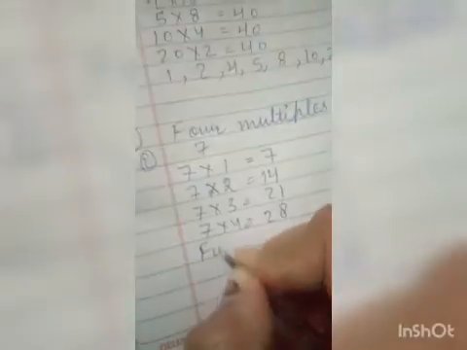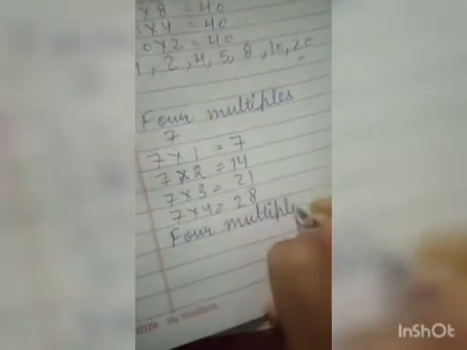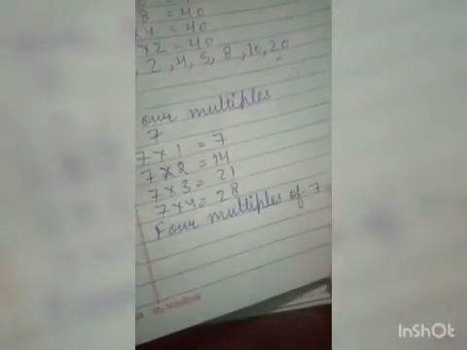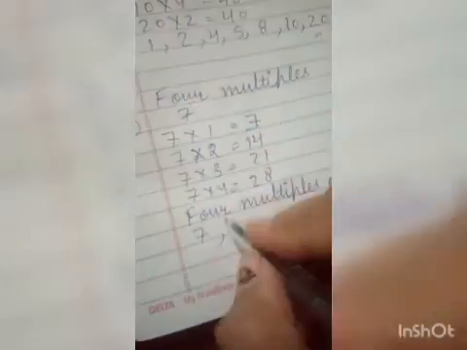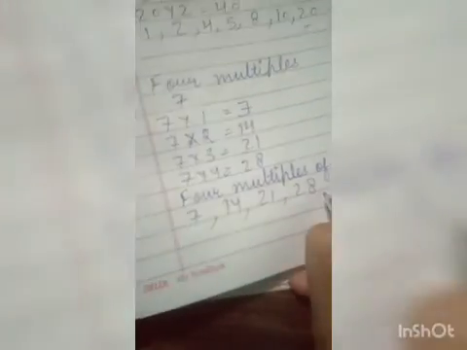So how to write the 4 multiples? 4 multiples of 7 are 7, 14, 21 and 28. So do the remaining parts yourself. This is a very easy question.